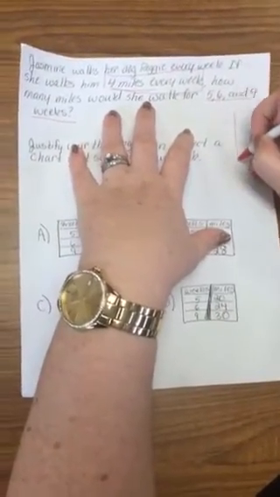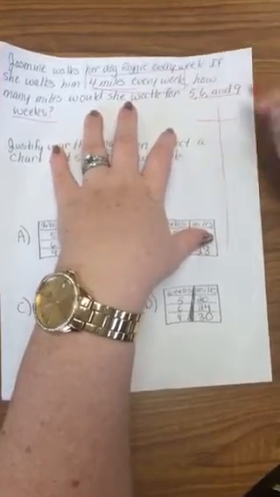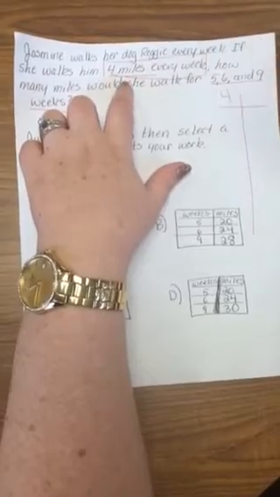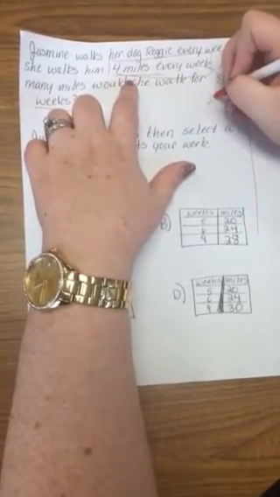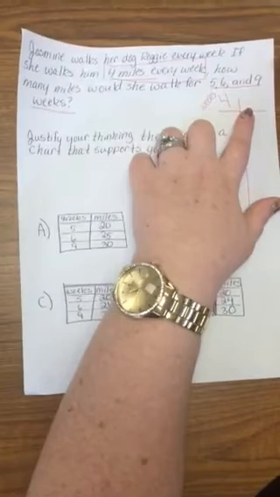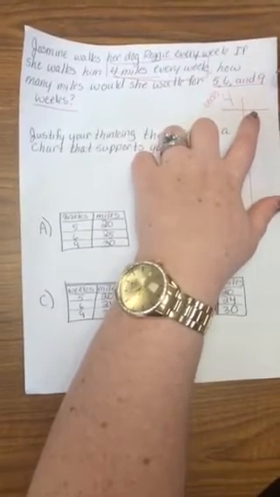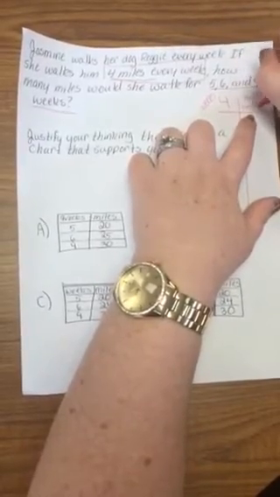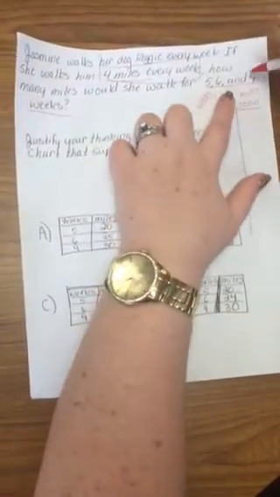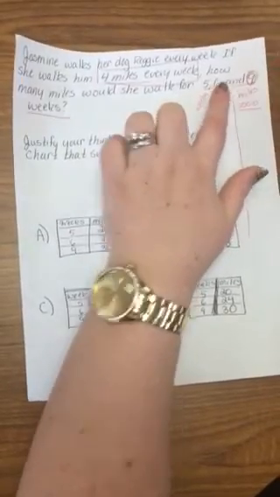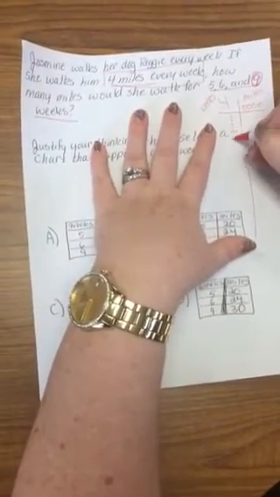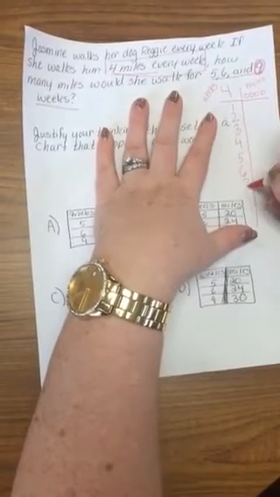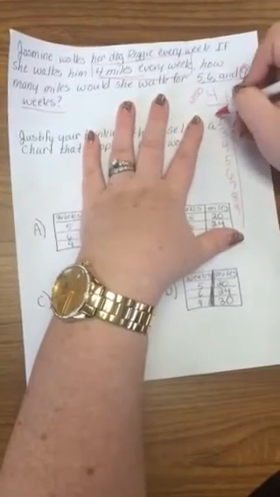So in my chart over here, I notice I have 2 pieces of information. My first is this piece, 4. Okay, so this is going to be my weeks. And over here, I'm going to have how many miles. And I like to put 4 dots over here to help myself. And then I notice I can stop at 9 because that's my greatest amount of weeks. And then I'm going to start counting at 1 to help myself. Okay, and then I'll fill up my chart.